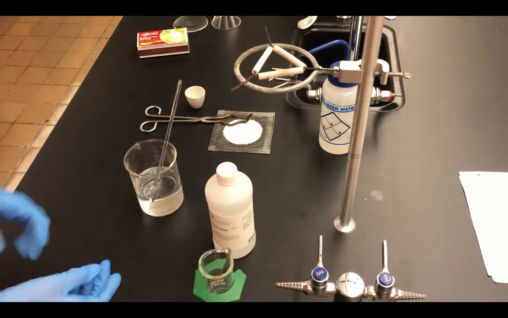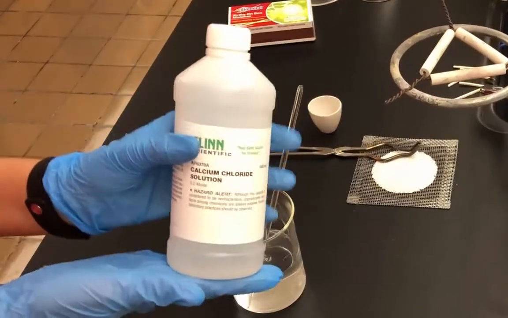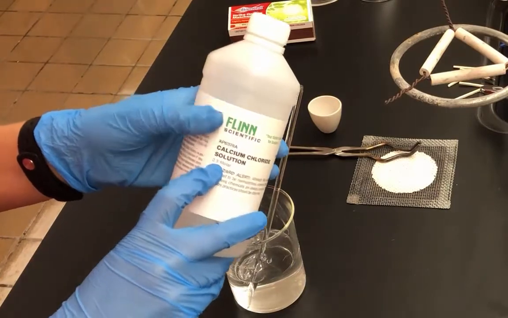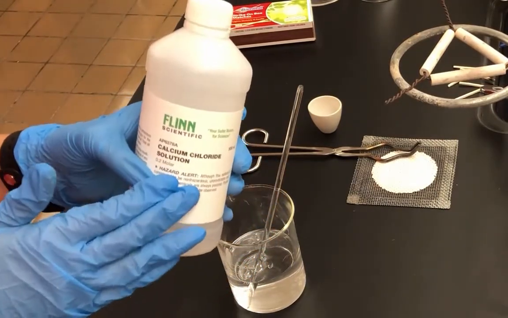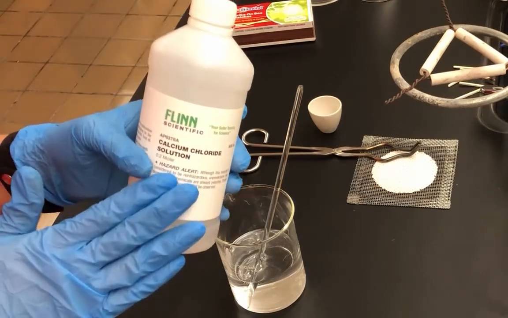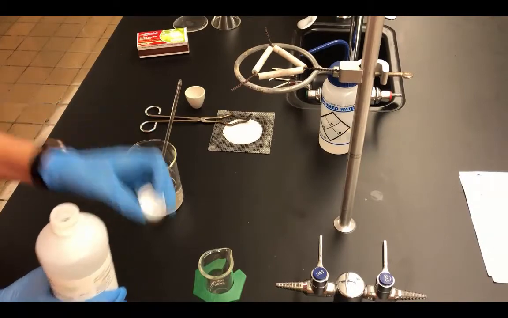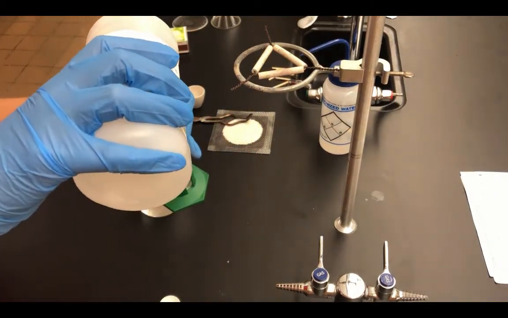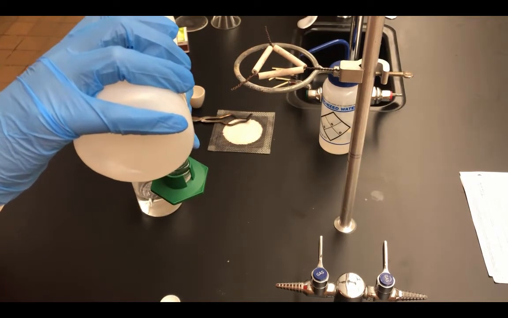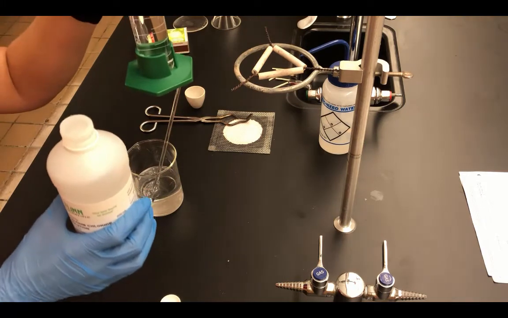Now we're going to add 125 milliliters of this 0.2 molar calcium chloride solution. This is exactly 0.2 molar, so make sure you record the exact concentration in your lab notebook. For 125 milliliters, I have this 100 milliliter graduated cylinder, so I'm going to pour to the 100 line. You want to make sure you read it at eye level.